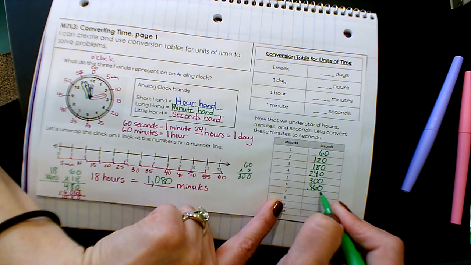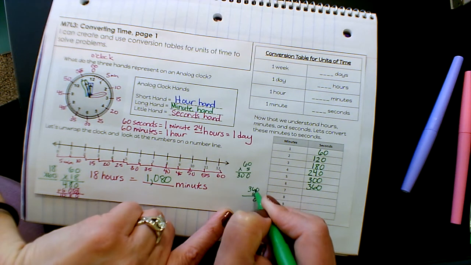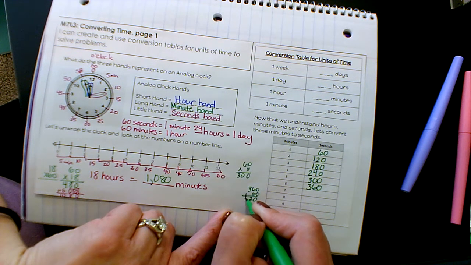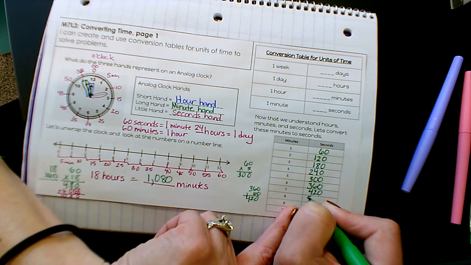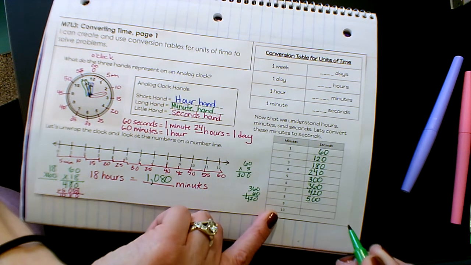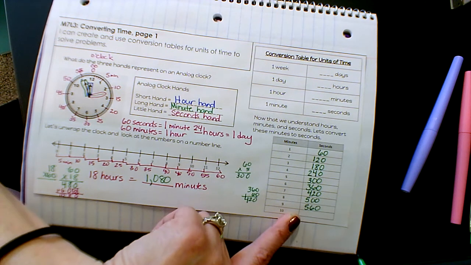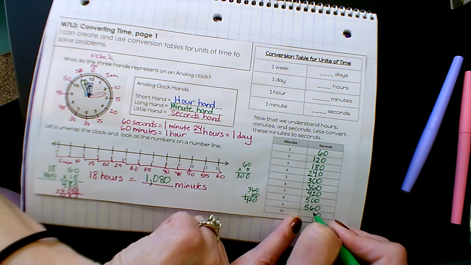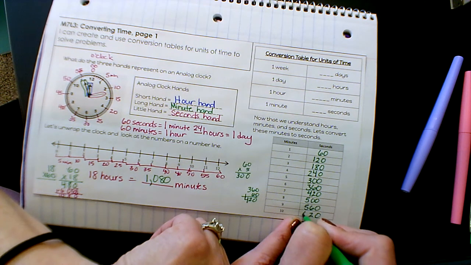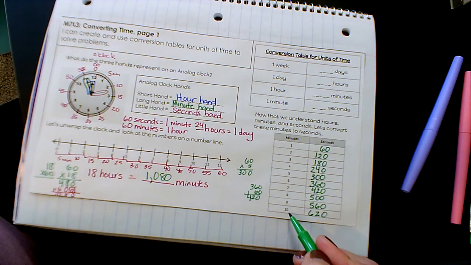Another 60 to that, 360 plus 60 is 420. Then 480, and if I just add another 60, that's 540, and another 60 is 600, right? So there would be 620 seconds in 10 minutes, okay?